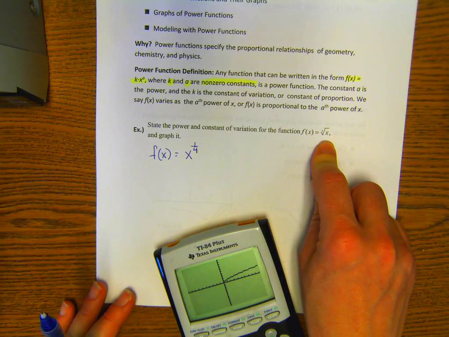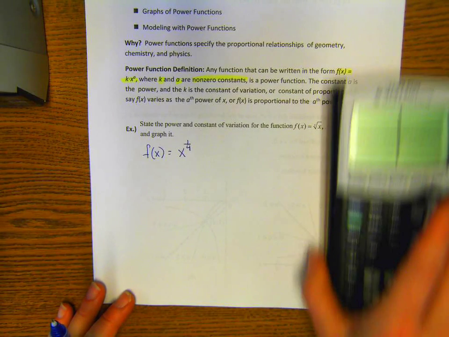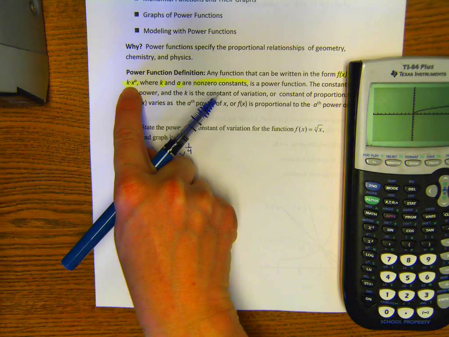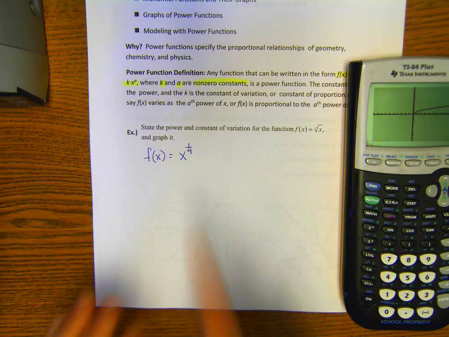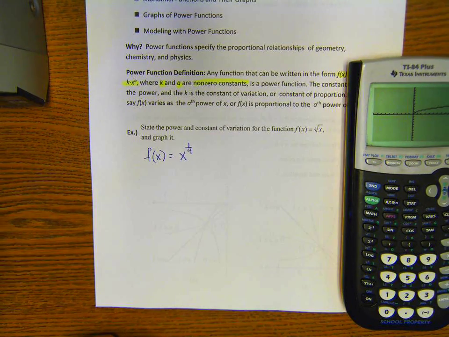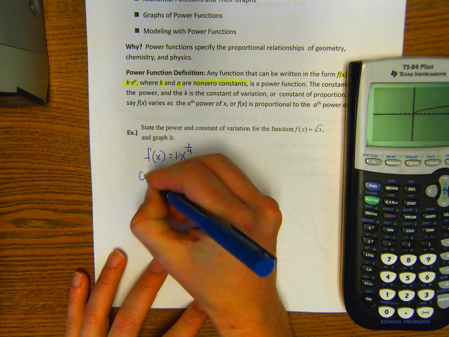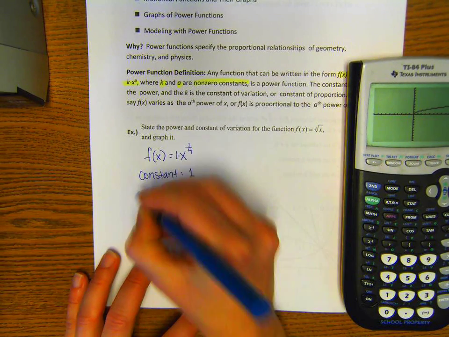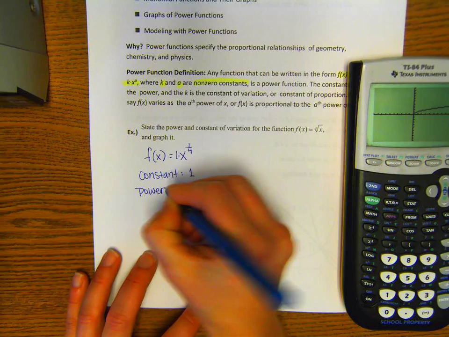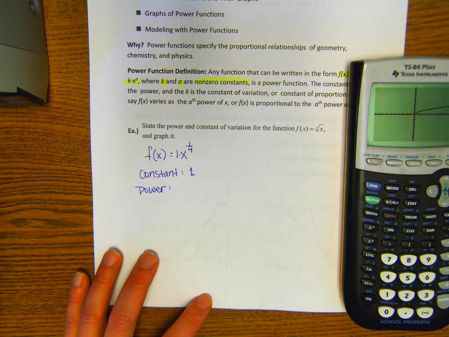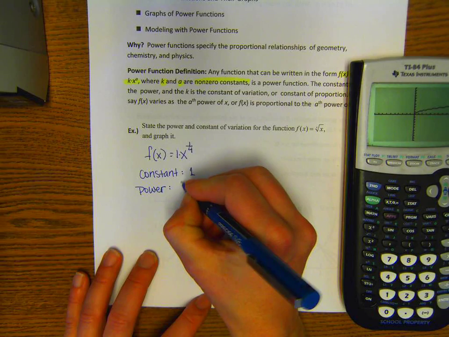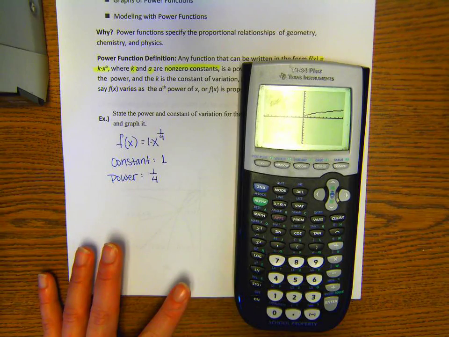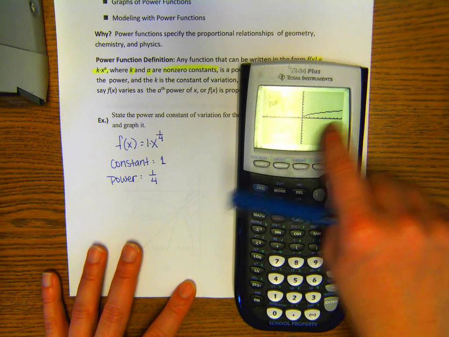Okay. All right, well, moving on. Remember here I said k, that number in front, was the constant of variation. Well, what's in front of this? 1. What's the power? One-fourth. Okay. Now I want you to look at this a minute. This is the square root, right? I'm going to put the 1/4 root in and see if it looks kind of familiar.